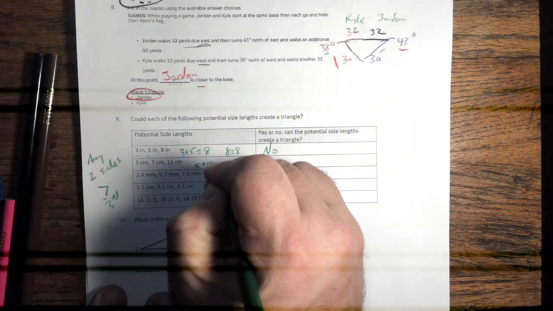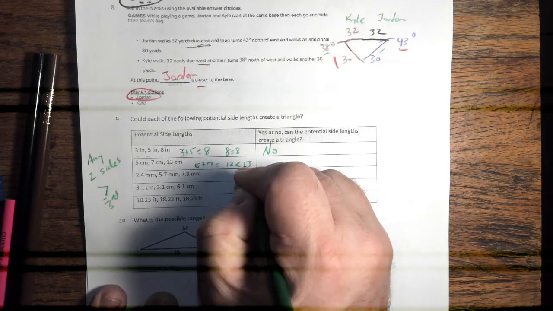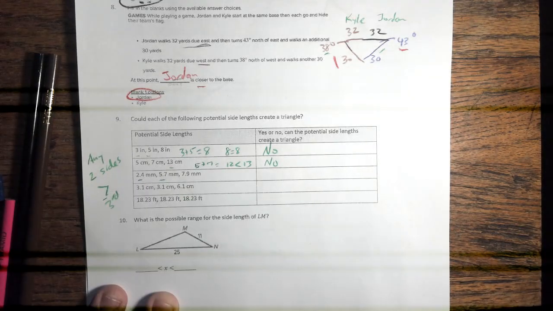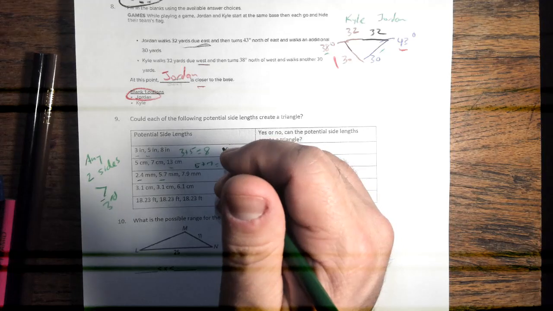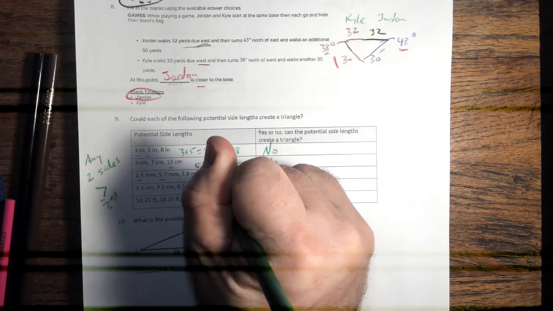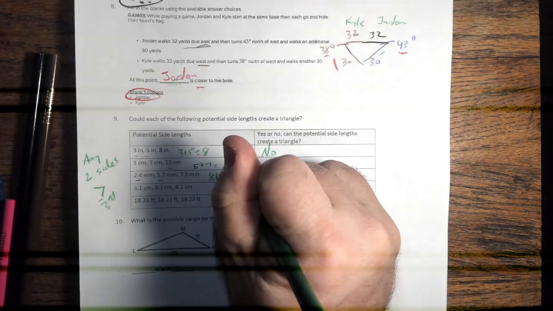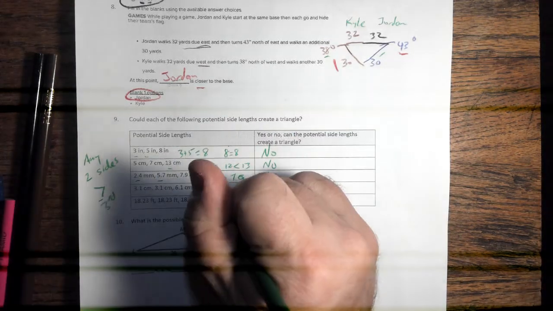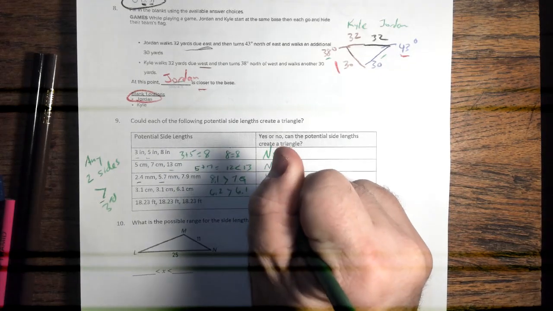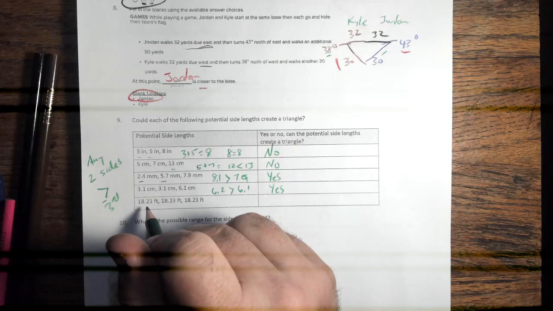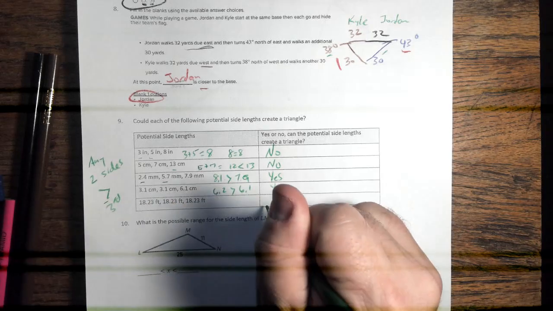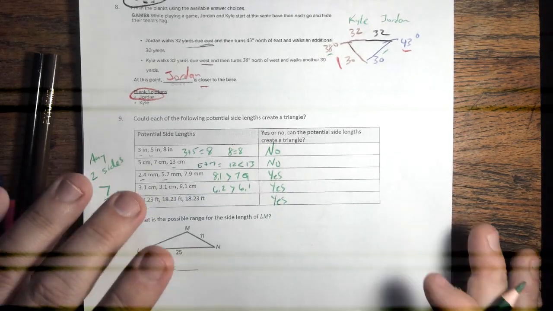5 plus 7 is 12, which is less than 13. So that's a no. 2.4 plus 5.7, which is 8.1, is greater than 7.9. So this is a yes. 3.1 and 3.1 make 6.2, which is greater than 6.1. So this one's a yes. And then lastly, 18.23 plus 18.23 is obviously bigger than 18.23. This is also an equilateral triangle. So, of course, it is a triangle.